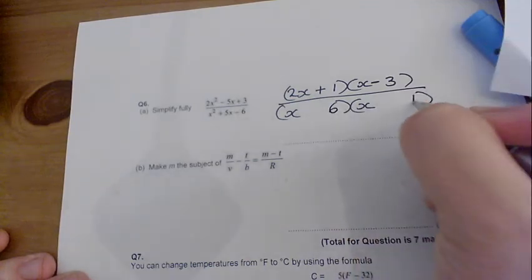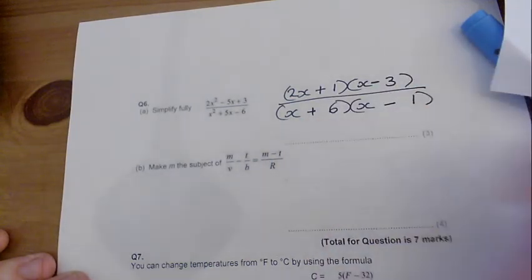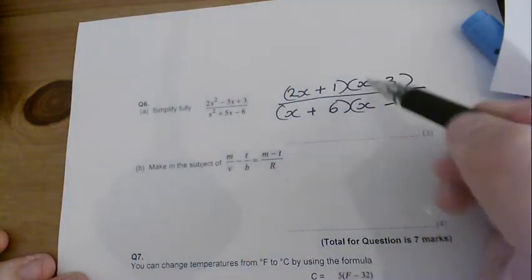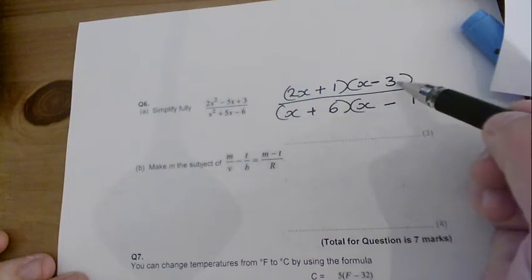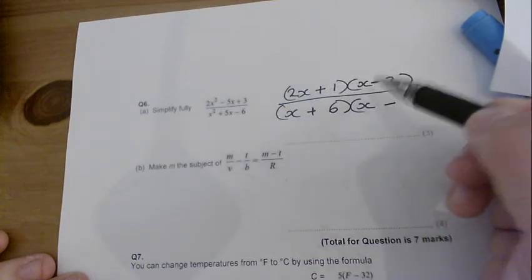So 6 and 1, plus 6, minus 1. That's a weird one because it's absolutely nothing that cancels. I'm not sure they thought that one through very well. Let's just double check. That's 2x squared minus 6x plus x is minus 5x, minus.